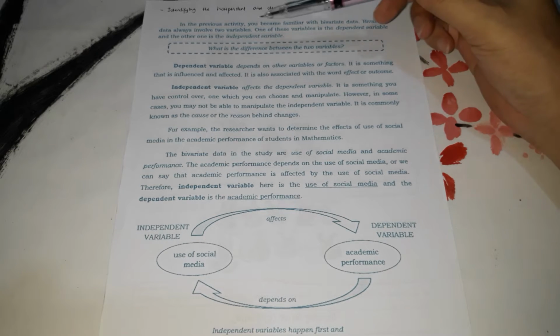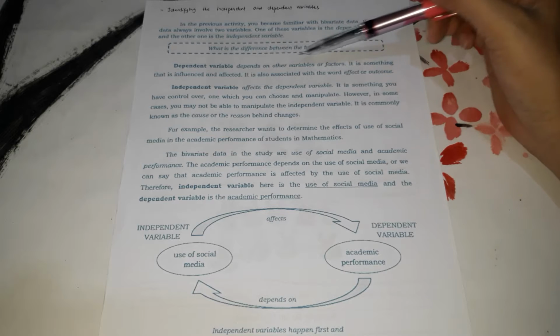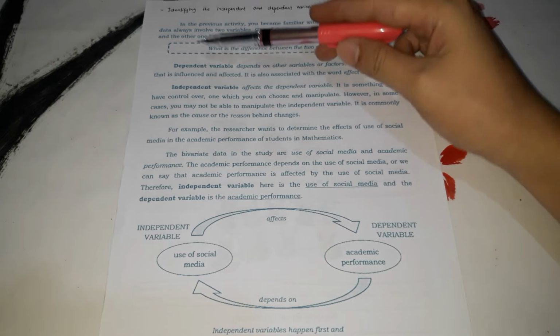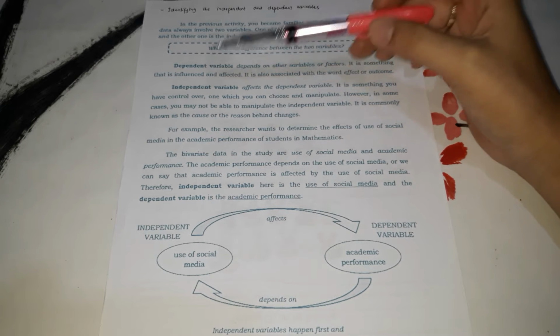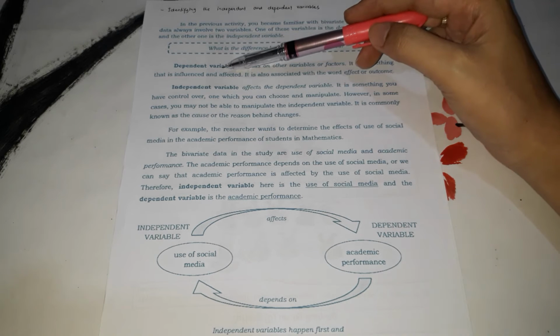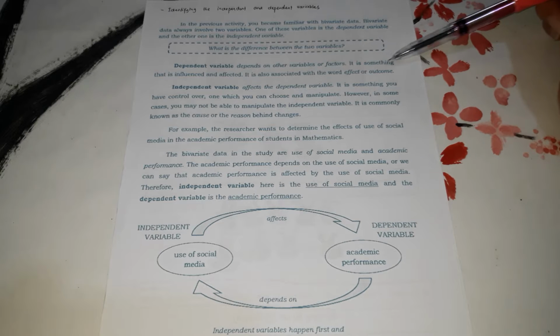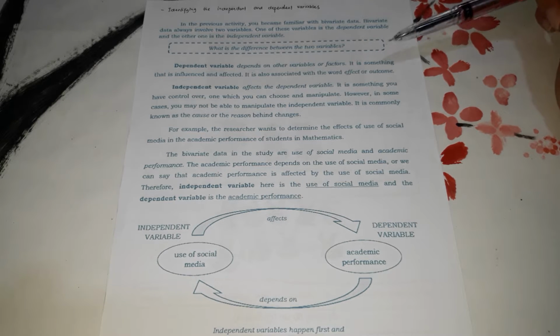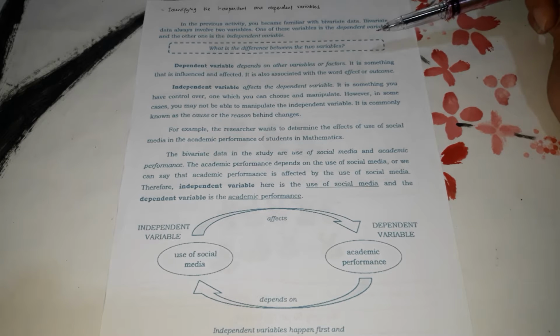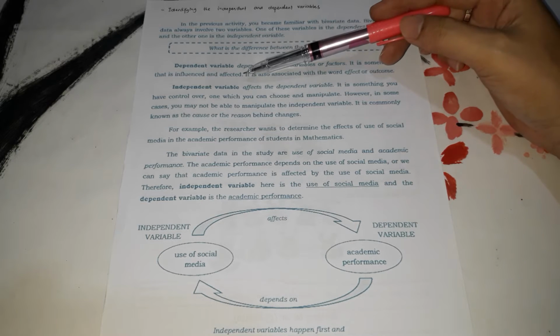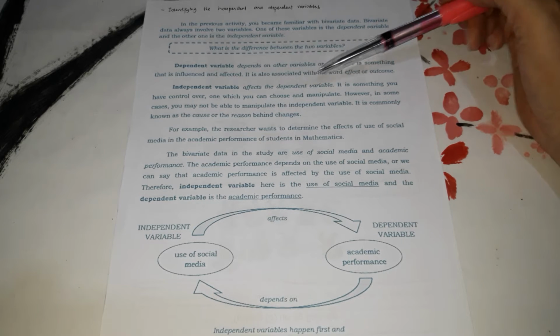So the first one, the dependent variable, depends on the other variables or factors. From the word dependent, it depends on the other. It is something that is influenced and affected. It is also associated with the words effect or outcome. It usually follows the word "on." So effects of blank on blank. The one after "on" is the dependent variable.